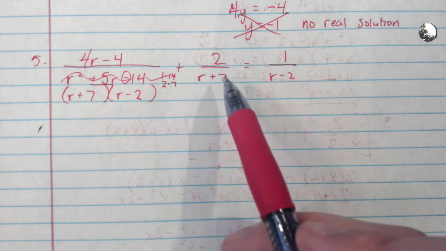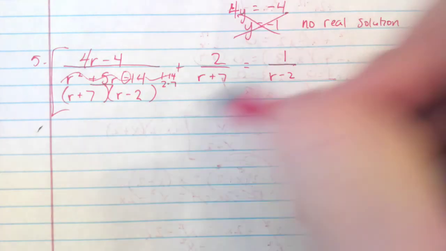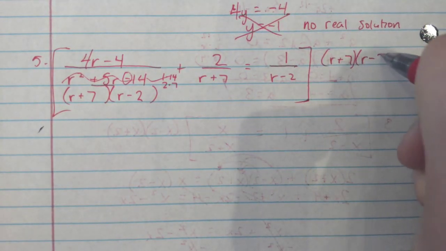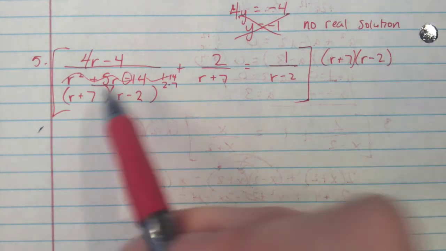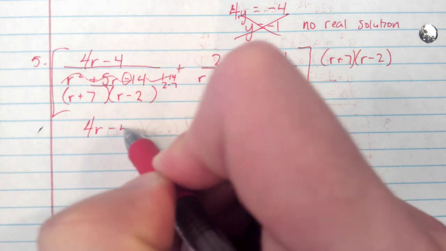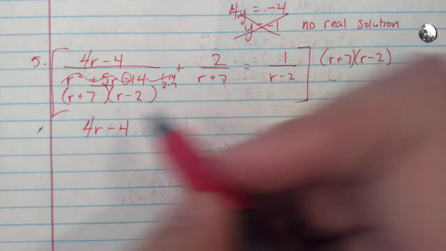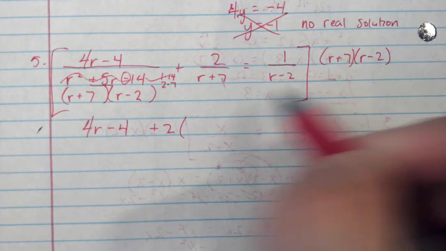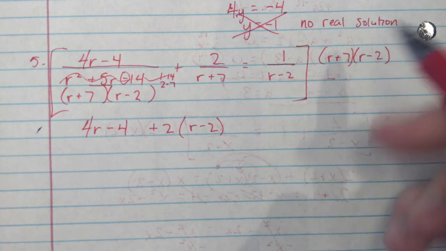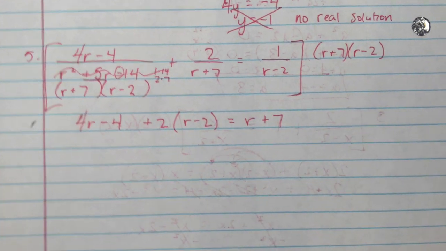And what's my common denominator? Well, the r plus 7 and the r minus 2 are all kind of copying each other. So it's just going to be the r plus 7 and r minus 2. So clearly on my first one, they're going to cancel each other out, leaving me with the numerator of 4r minus 4. On the second term, the r plus 7s would cancel, so I would have the 2 in the numerator times the r minus 2 that's left over. On the last one, the r minus 2s would cancel, so I'd have 1 times r plus 7, but I don't really need the 1 there. I'll just write the r plus 7.